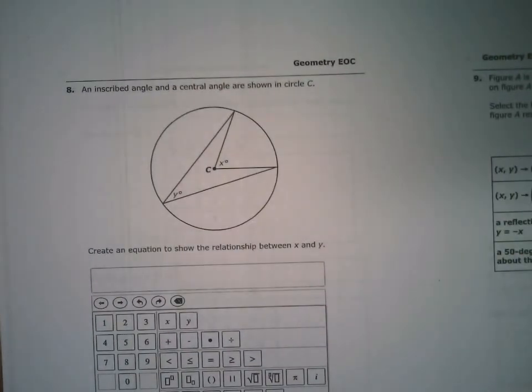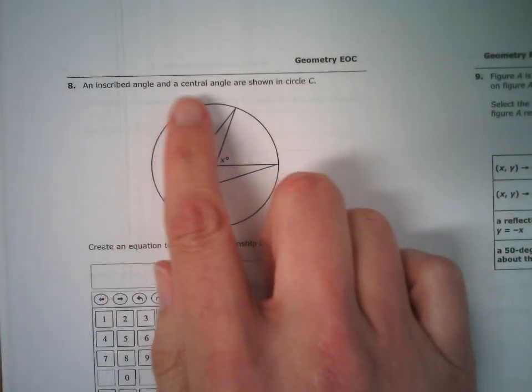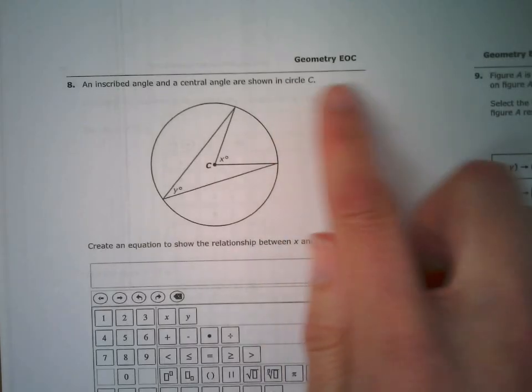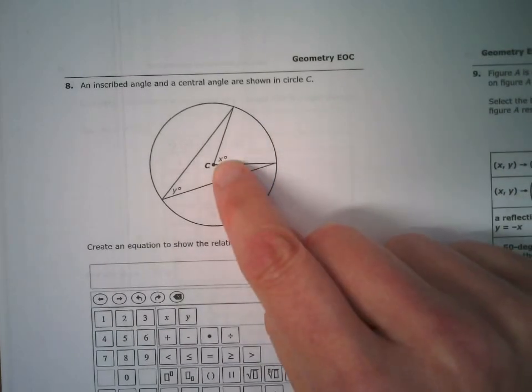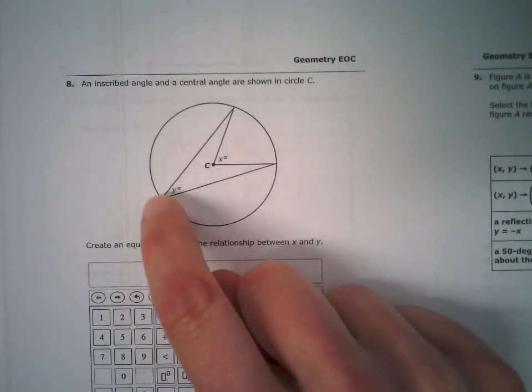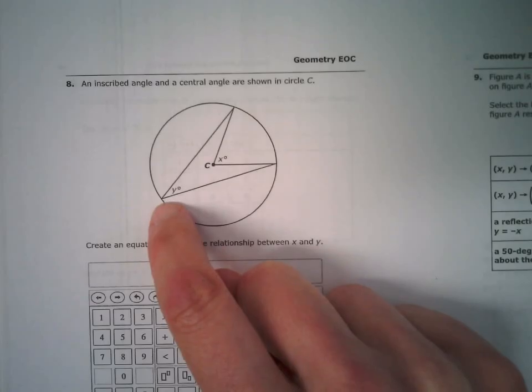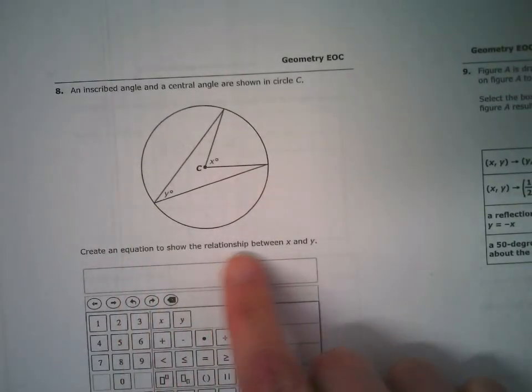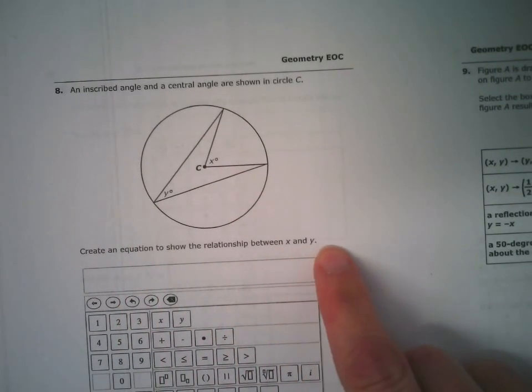Number 8, we have a circle. It says an inscribed angle and a central angle are shown in circle C. This is my central angle. Remember, central has a vertex on the center. This is my inscribed angle. My inscribed angle has a vertex on the circle. Create an equation to show the relationship between x and y.